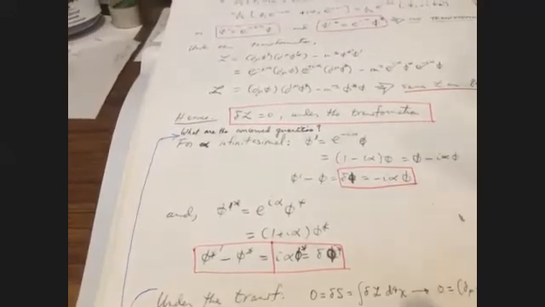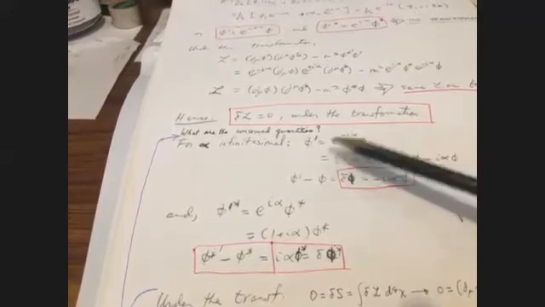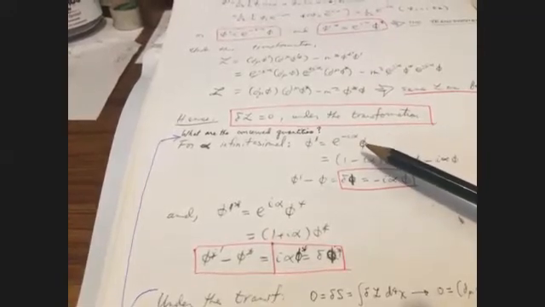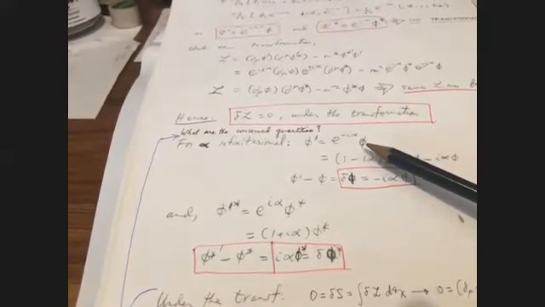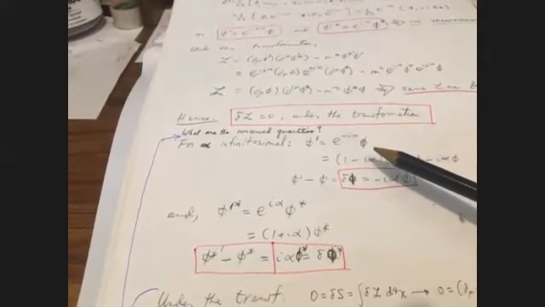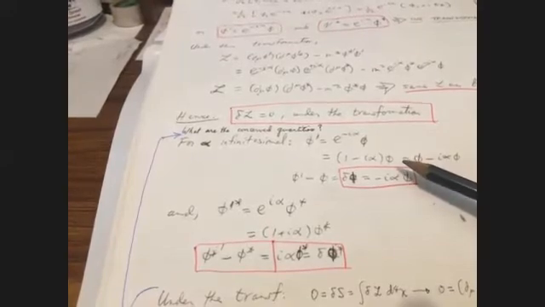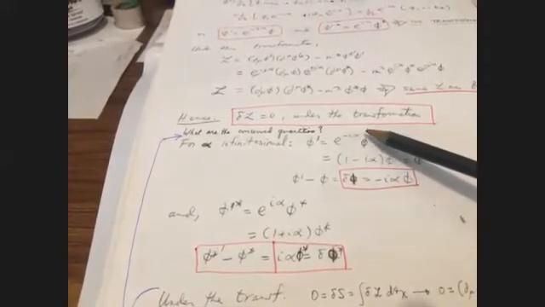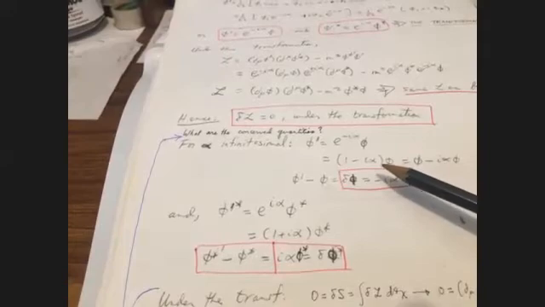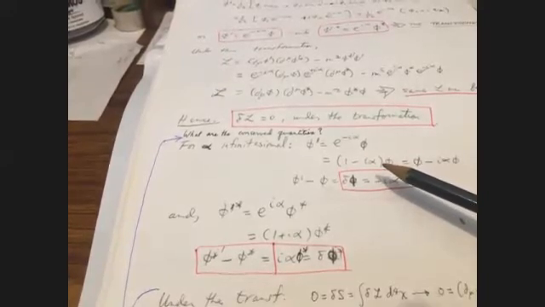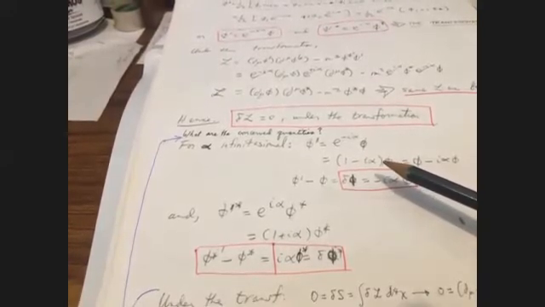That means phi prime is obtained by e to the minus I alpha. And since alpha is very small, then you can expand the exponential. So the exponential e to the minus I alpha is just 1 minus I alpha plus alpha squared plus alpha cubed.